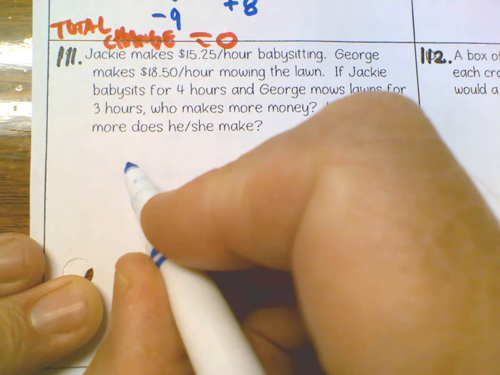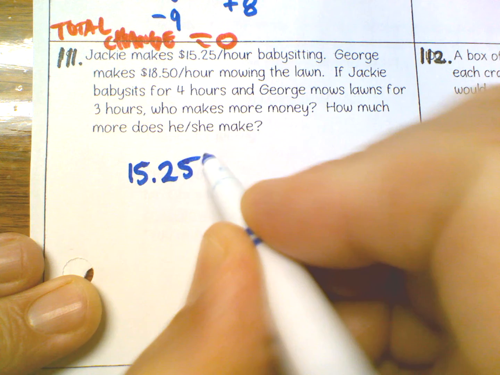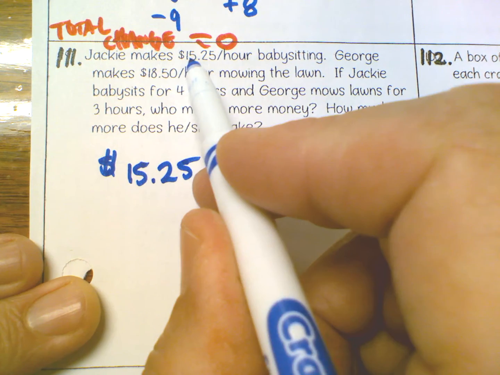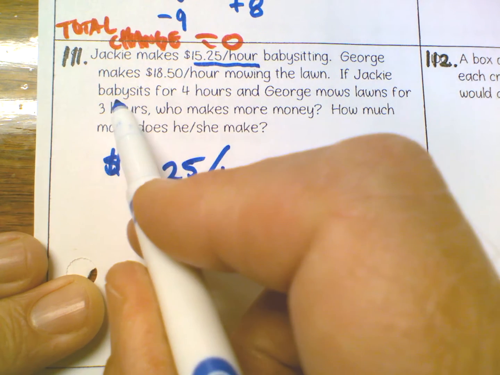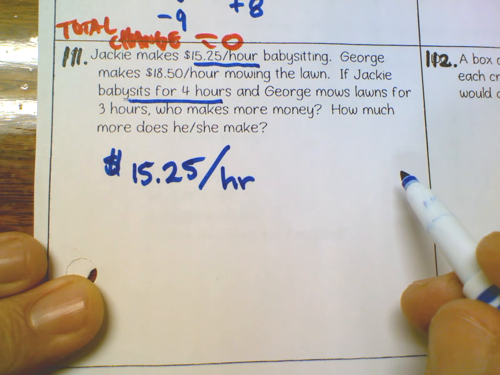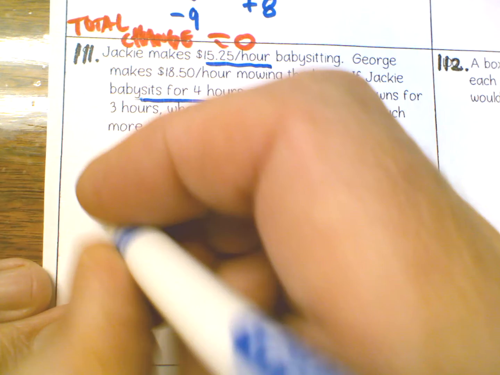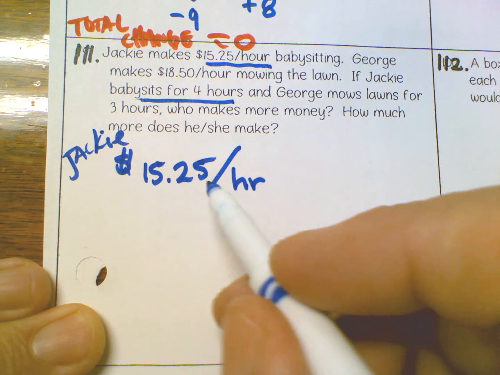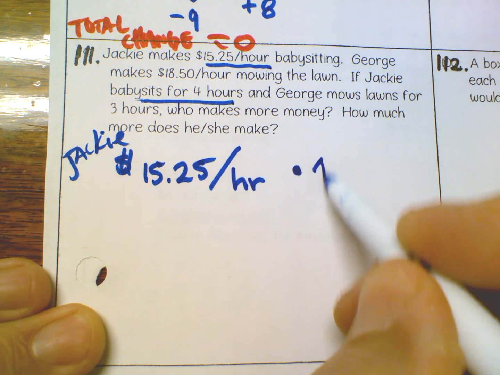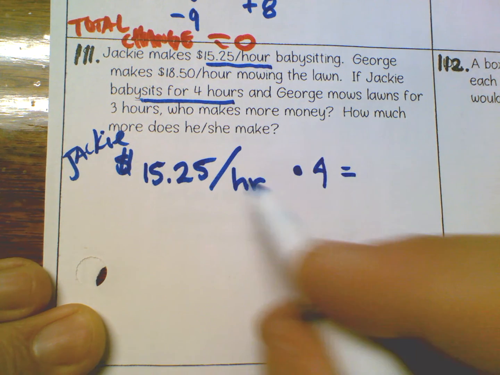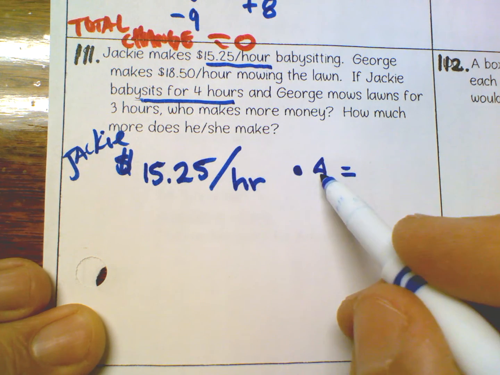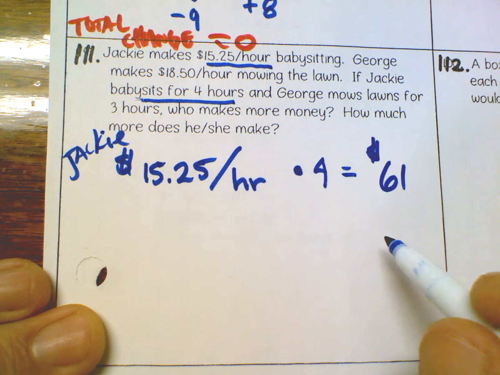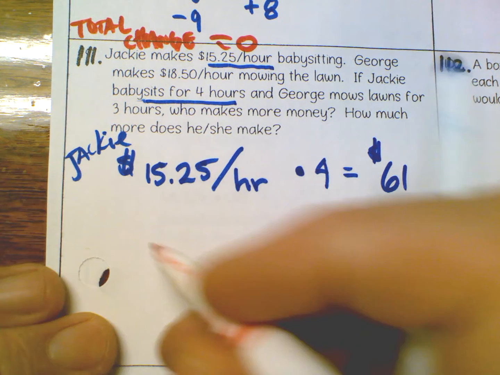Well, Jackie makes $15.25 per hour. And we know that Jackie babysits for 4 hours. So how much total would Jackie make? If this is what she makes per hour, I'm going to take that number and multiply it by 4 to find out how much she made. So $15.25 times 4 gives me $61. So Jackie made $61.